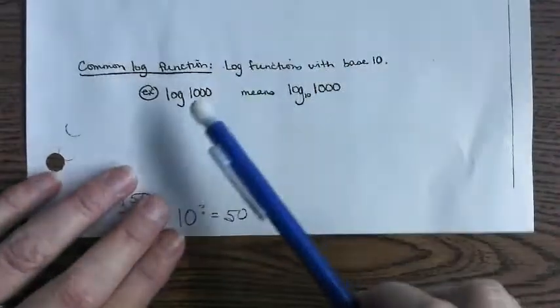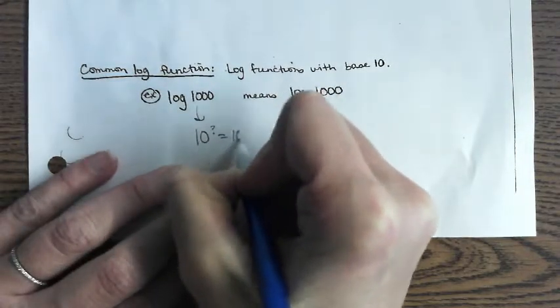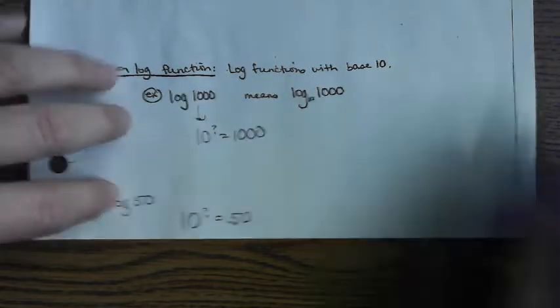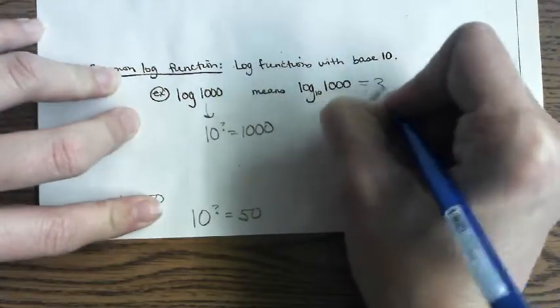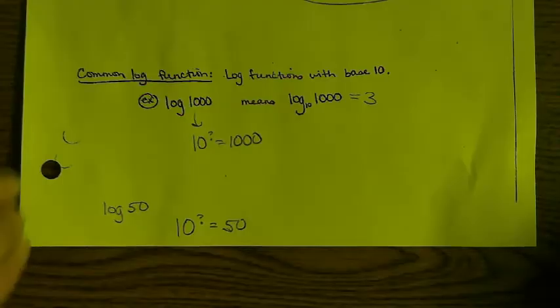Okay, so some that you'll have to be able to do is like log of 1,000. That one you should be able to get exact. 10 to what power gives you 1,000? Olivia? 10 squared? 3. 10 squared is 100, because 100 has 2 zeros. 10 cubed is 1,000, because that has 3 zeros. So this would equal 3. Just remember that if you don't see a base, it's 10.